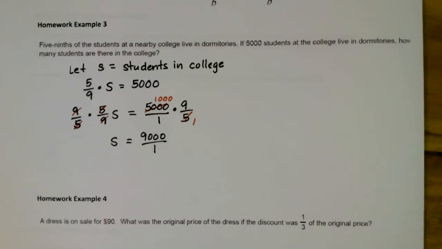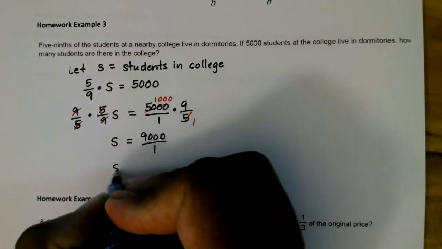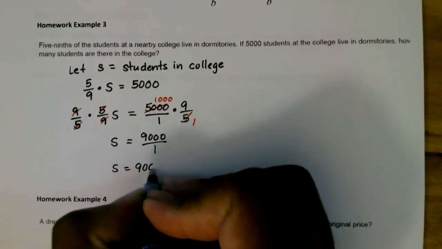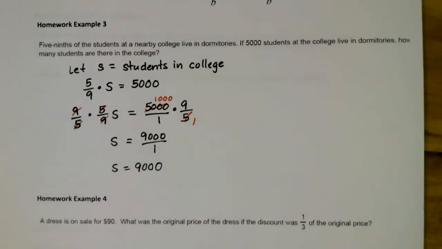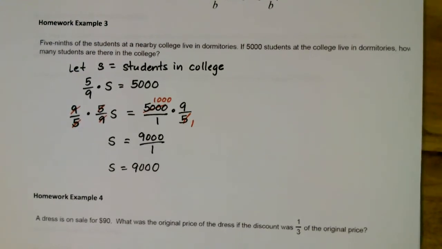And of course, 9,000 divided by 1 would be 9,000. So to answer that question, 9,000 students attend college. Okay, so that's how we solve that problem there.